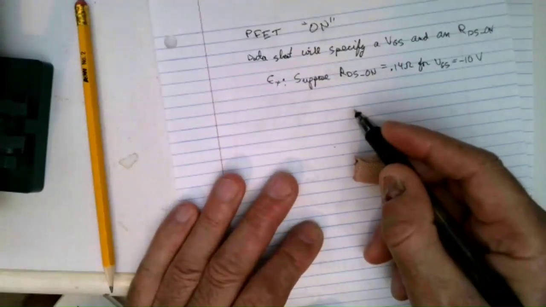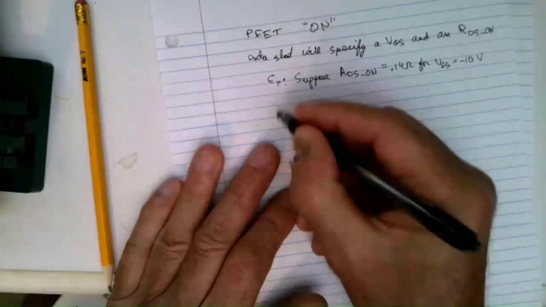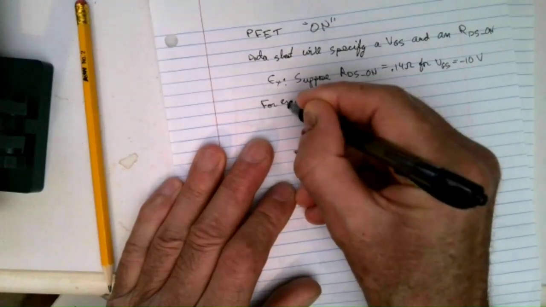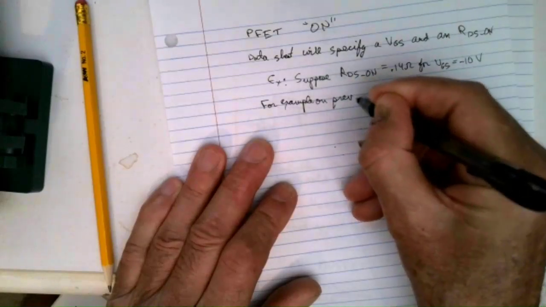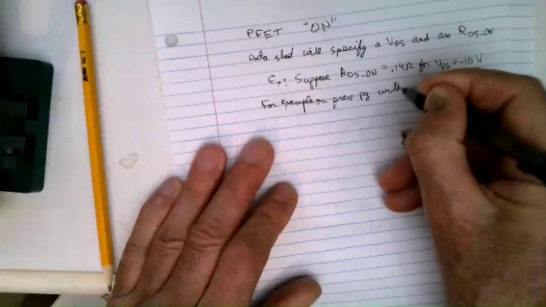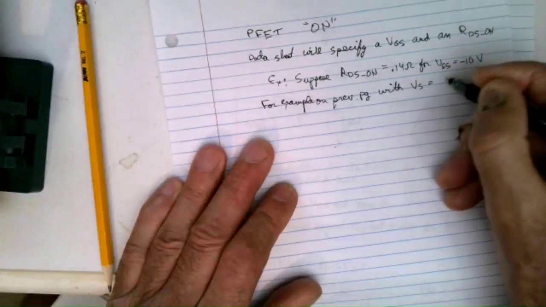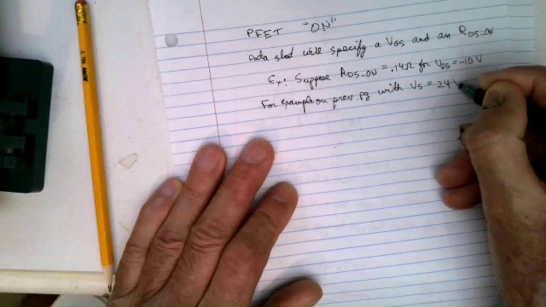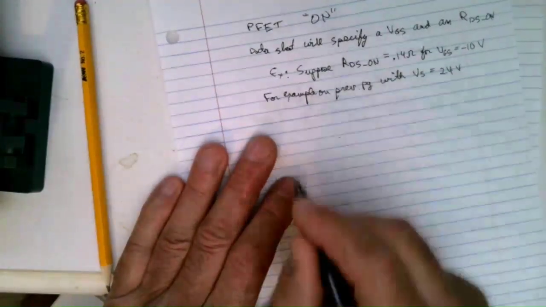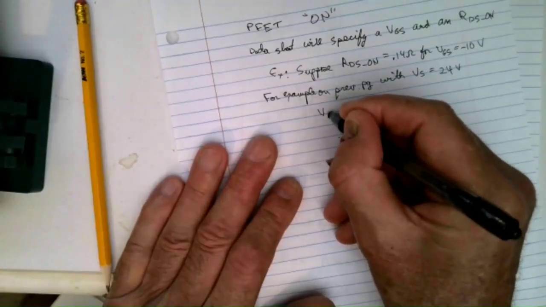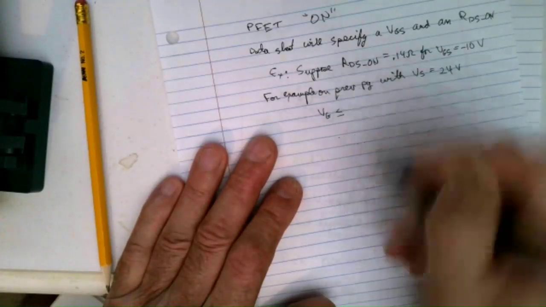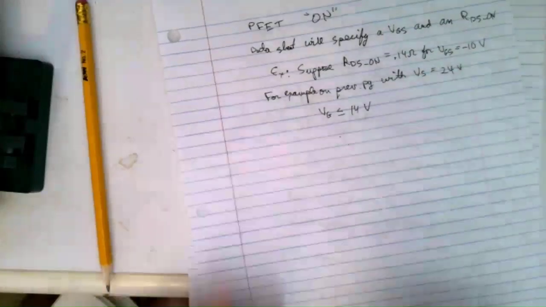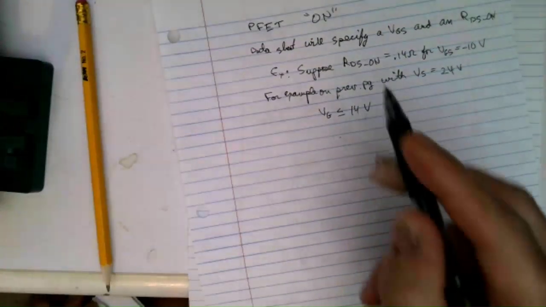Okay, now for our example on the previous page, with VS, the source of the FET, equal to 24 volts, we need to have VG less than or equal to 14 volts. Okay, so VGS equal to minus 10 in this case.